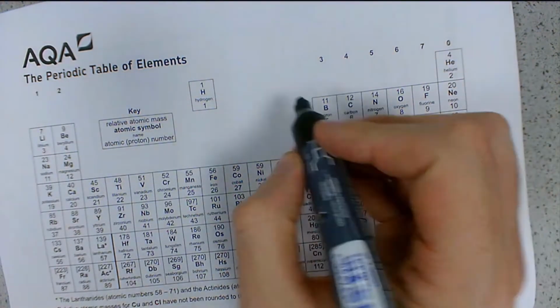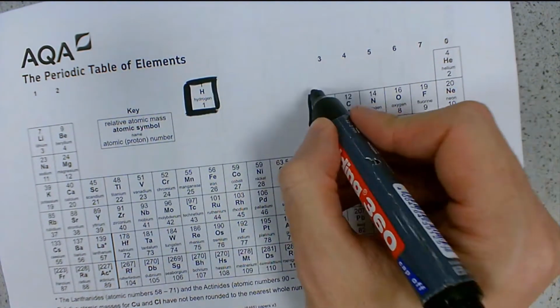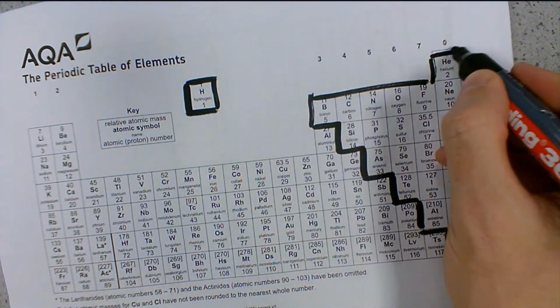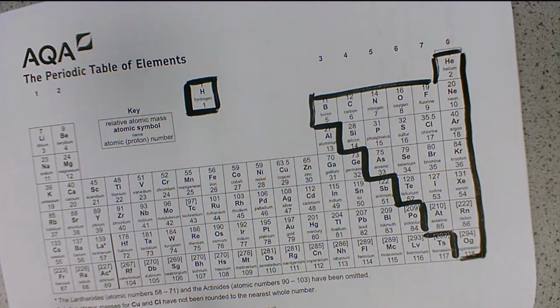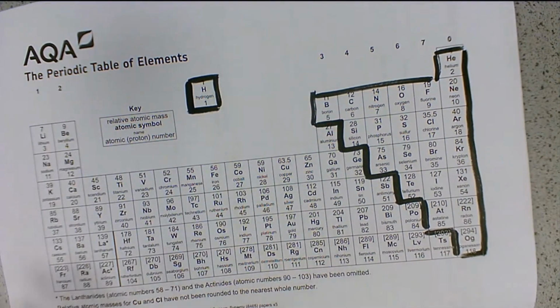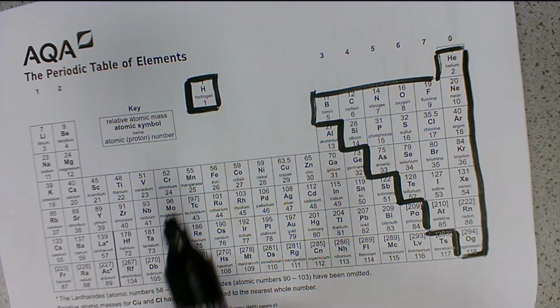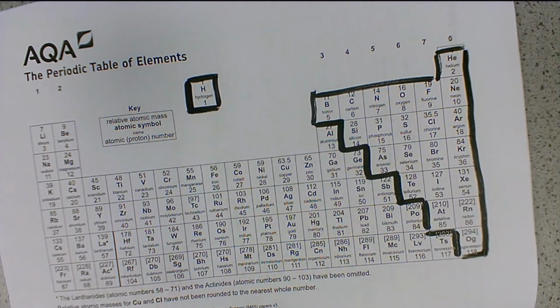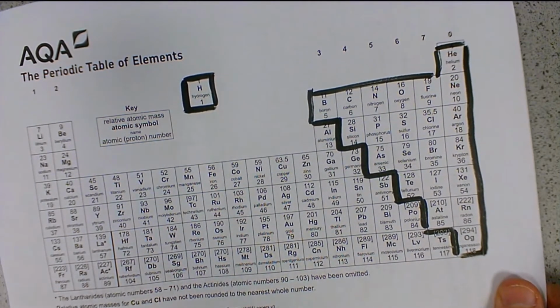If I just draw a border, those are all of our non-metals, and everything over here are our metals. You'll notice the vast majority of the elements in the periodic table are actually metals. It's only these ones here that are non-metals. So by using the staircase, we can identify whether they are metals or non-metals.